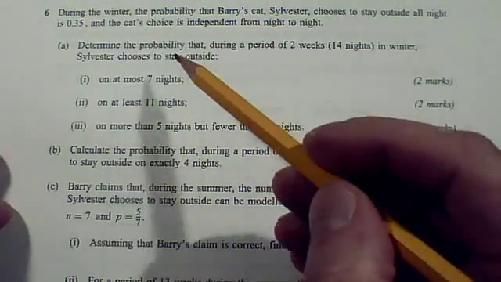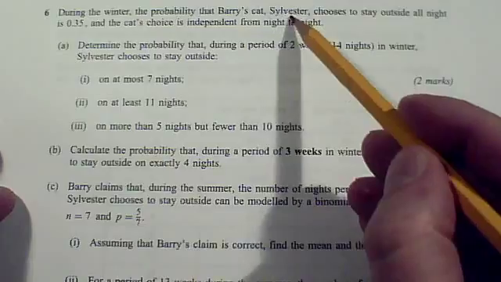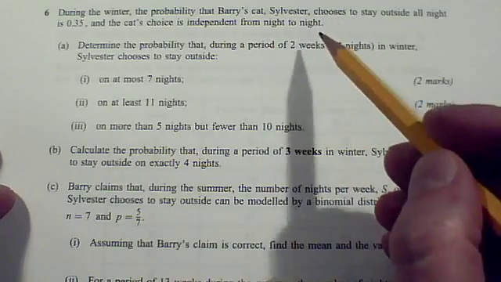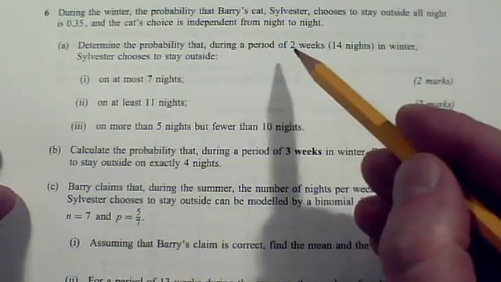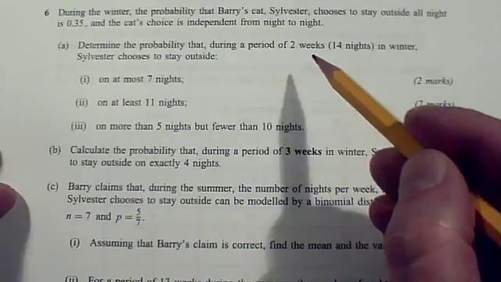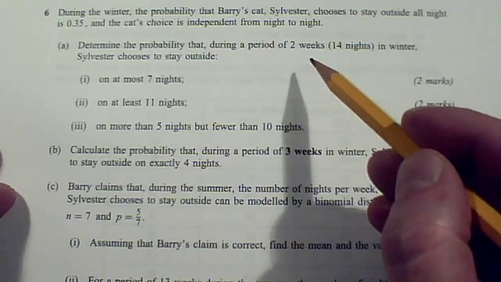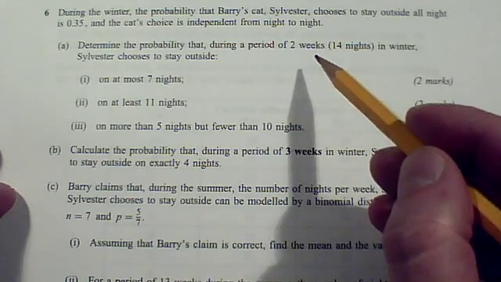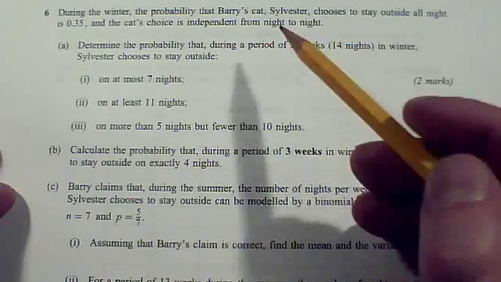Okay, here we've got a question about probabilities and Sylvester the cat. But the first thing you've got to do on this question is decide on the topic. And I really don't want to tell you the answer to that. So can you pause the video and make your own decision about what topic it is, reading through carefully and taking account of what else is on the paper. Go on, decide what topic it's on. Pause the video now. Okay, I hope you've done that.